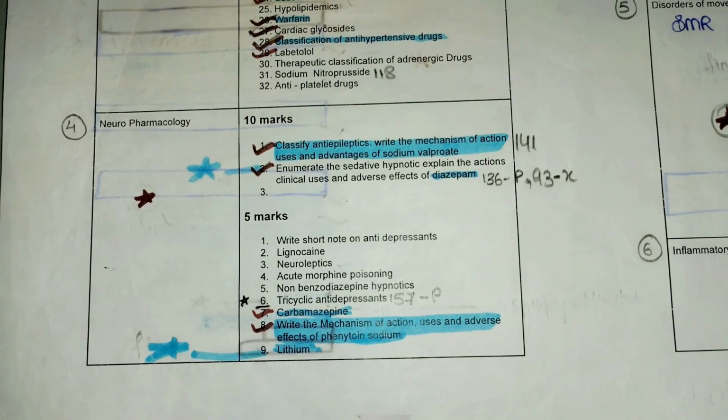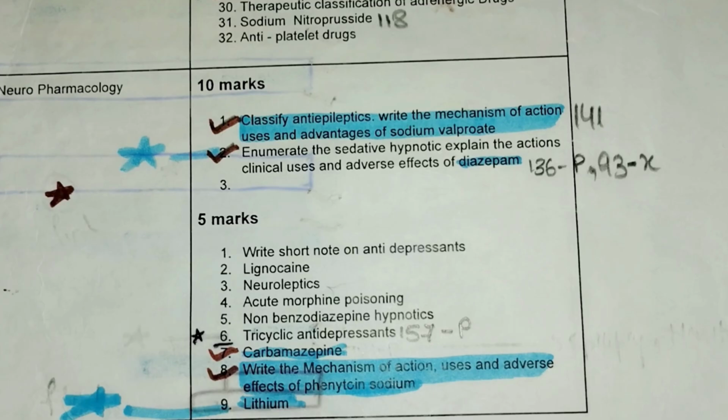In this, the important 10-mark questions are: the first one, classify anti-epileptics, write the mechanism of action, uses and advantages of sodium valproate. Second one, enumerate the sedative hypnotics, explain the action, clinical uses and adverse effects of diazepam.